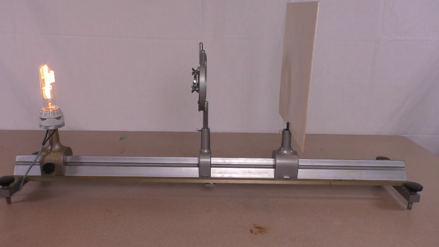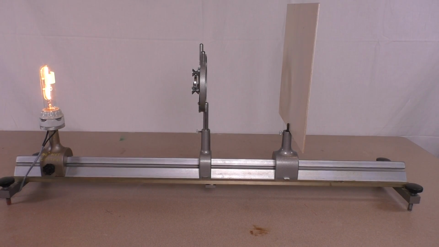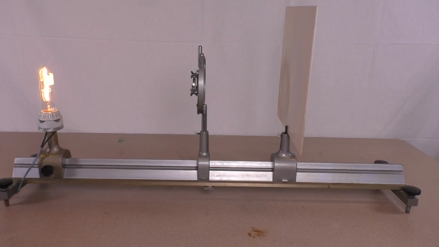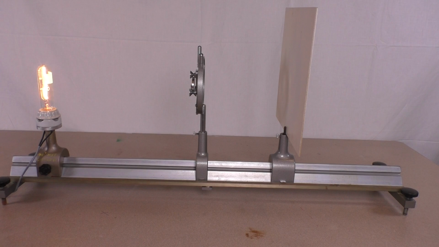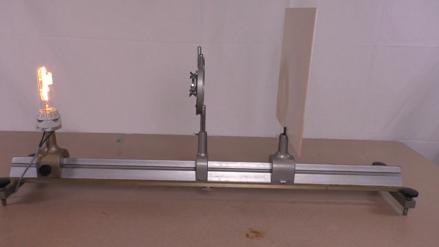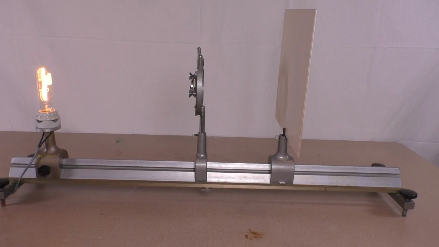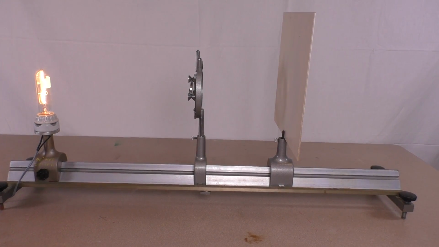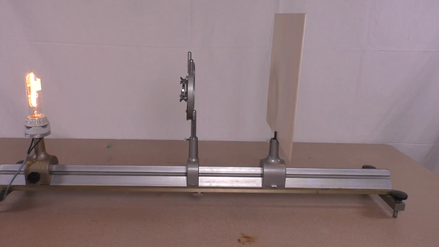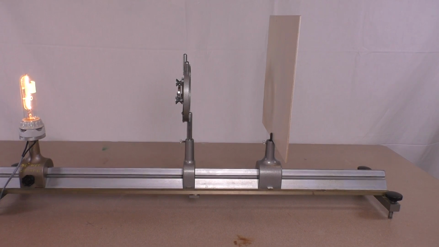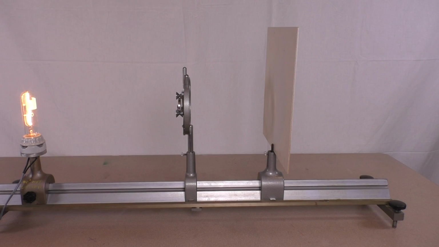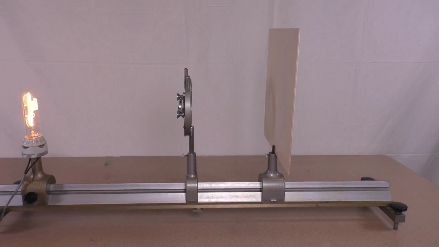In today's experiment, we'll be determining the focal length of a convex lens. I've set up an optical rail. To the left on the optical rail is our light source. The filament in the light source will be our object. In the center of the optical bench is our convex lens, and the screen, which will form our image, is on the right of the optical bench.